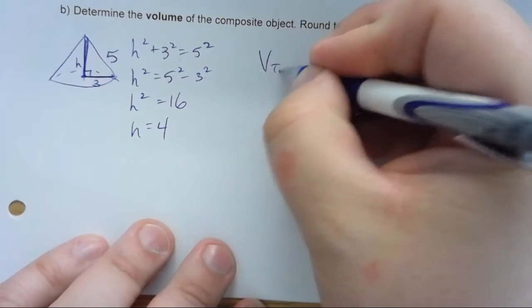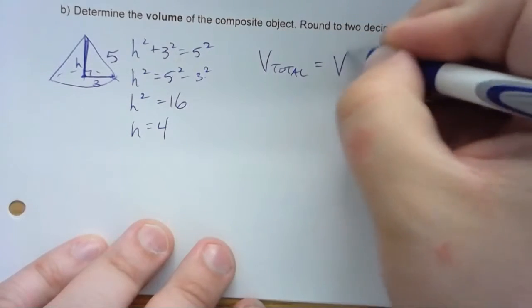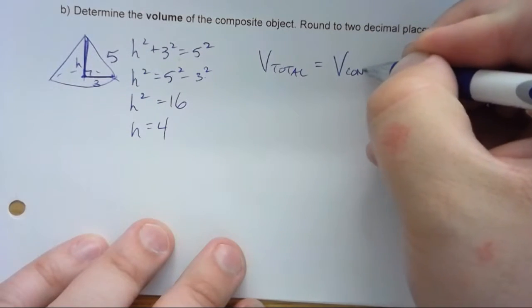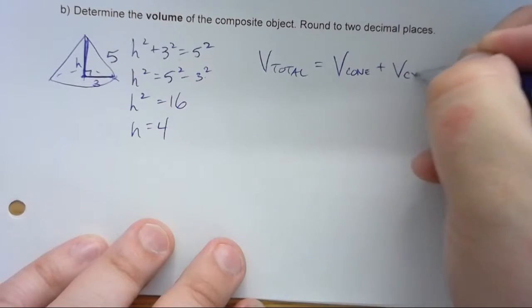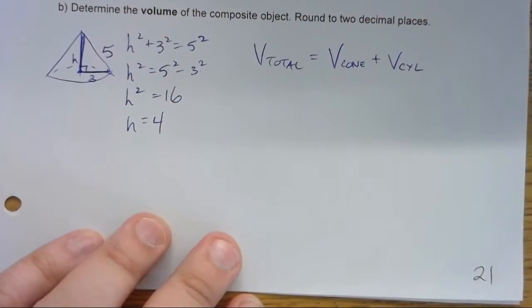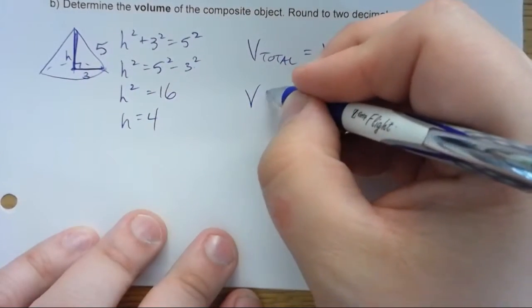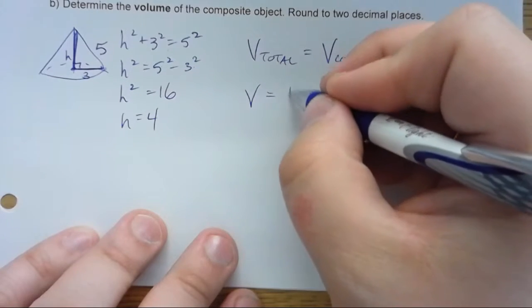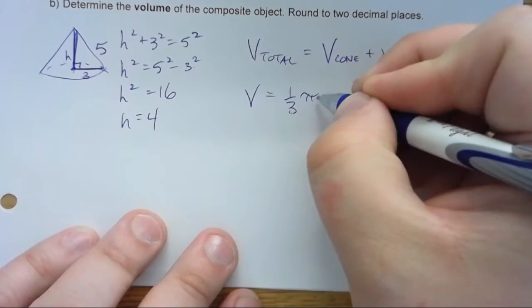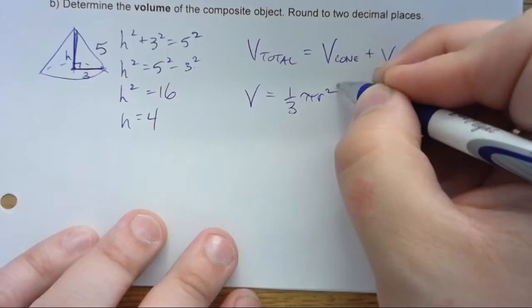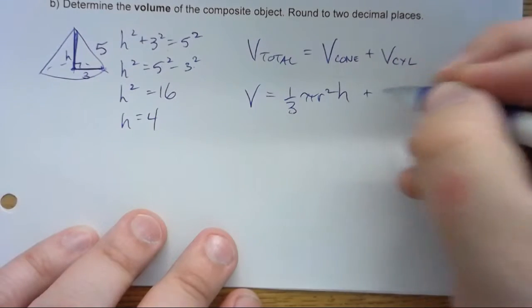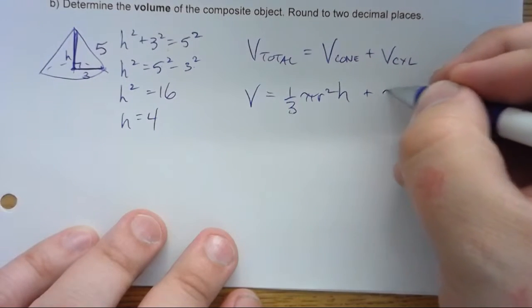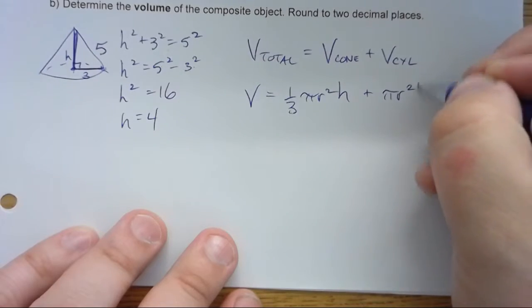Okay, so my total volume is going to be the volume of the cone plus the volume of the cylinder. All right, what's the volume of a cone? Well, the volume of a cone is 1/3 of the area of its base, which is pi r squared, times how tall it is, plus volume of a cylinder is the area of its base times how tall it is.